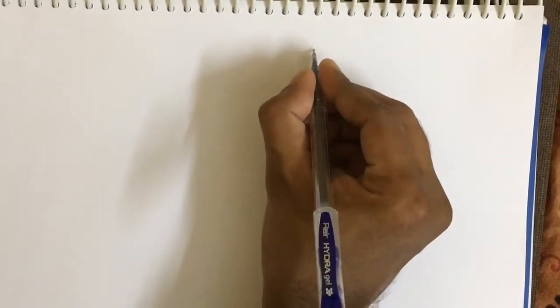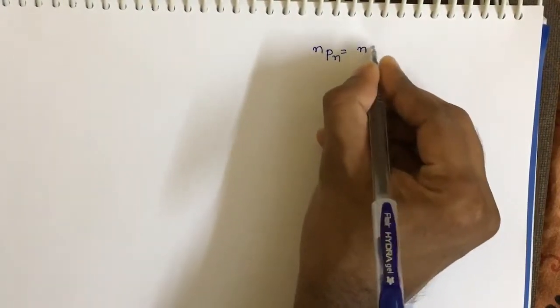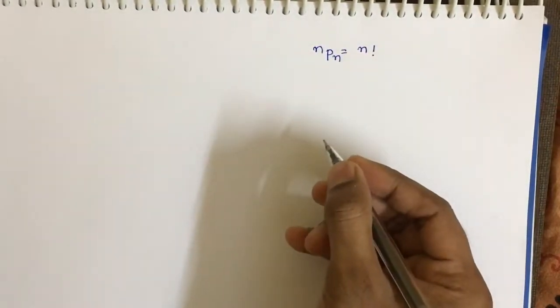So in part 2 we are going to talk about some of the problems. These problems are also important. Okay, so here we have one principle: nPn is equal to n factorial.